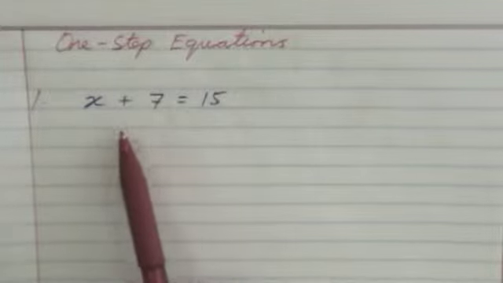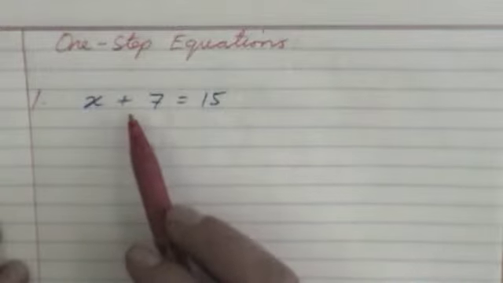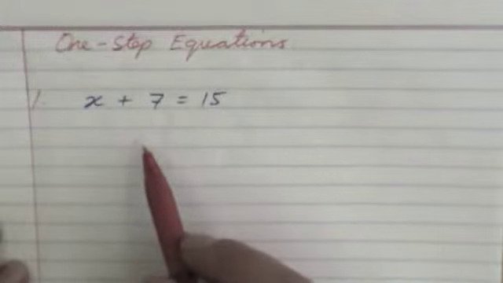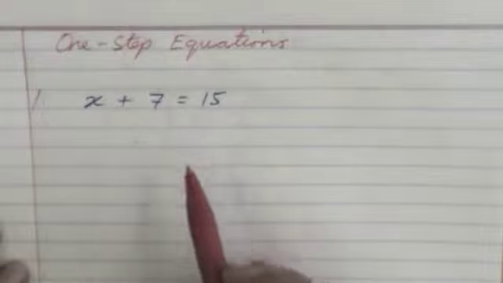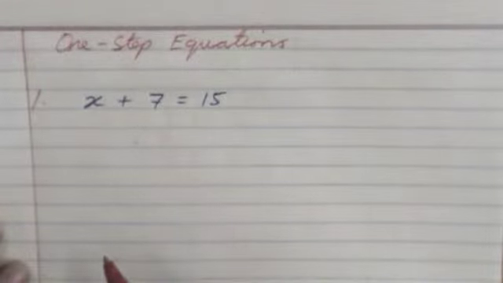Okay, let's start off with this one-step equation. X plus 7 equals 15. Now remember that equations always have equal signs. That means both sides always have to be equal. So when we solve equations, whatever we do to the left-hand side, we also have to do to the right-hand side. Keep this in mind. Okay, to solve this equation, we want to end up with a statement that says x equals a number. Now to do that, I need to get rid of this plus 7.